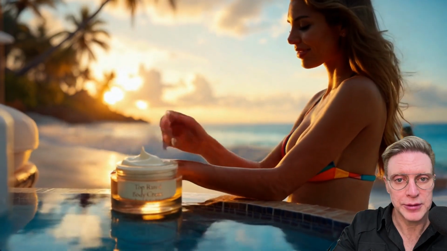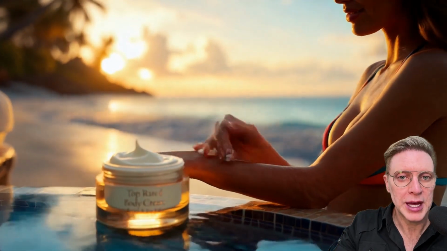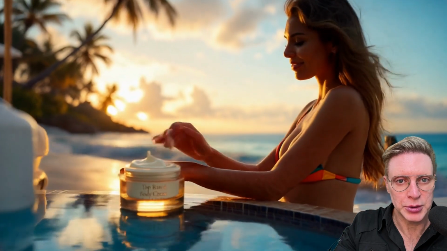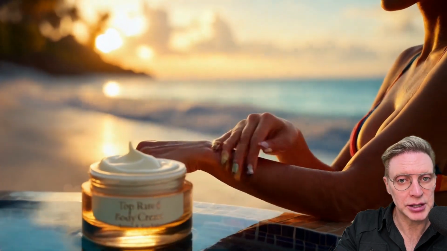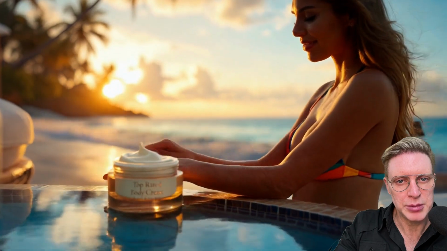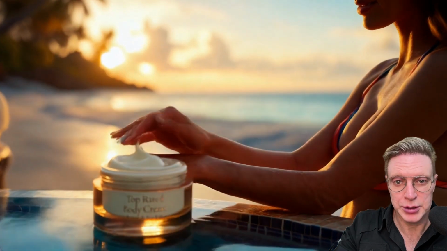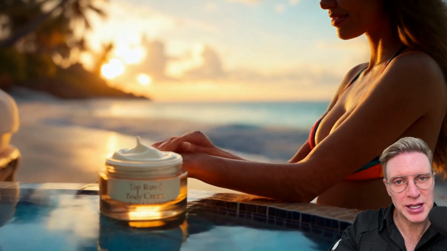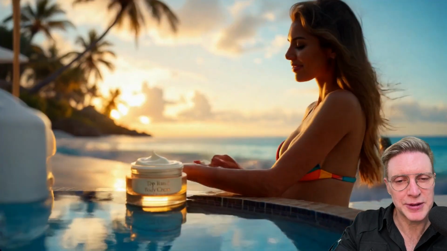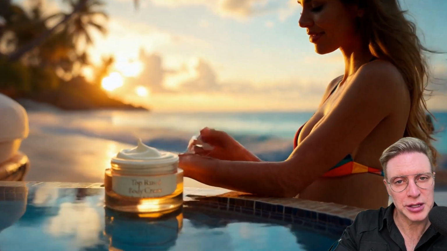Okay, first off, this is great product placement. We have the beautiful jar of body moisturizer right there on display, and I would say that it looks almost exactly like the original image. It may be floating on water, which is impressive. She's putting the body moisturizer on her hand and wrist. I specified the arm, but I'll take that.